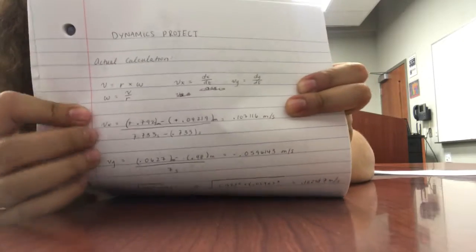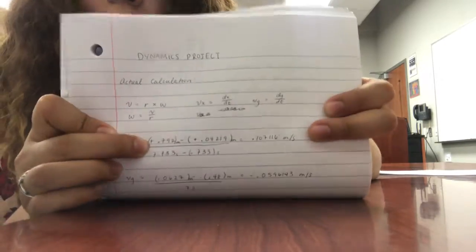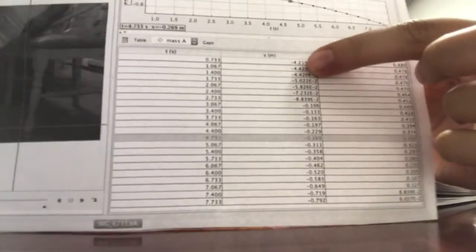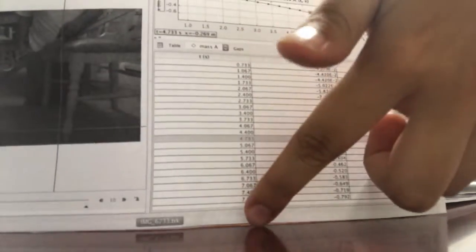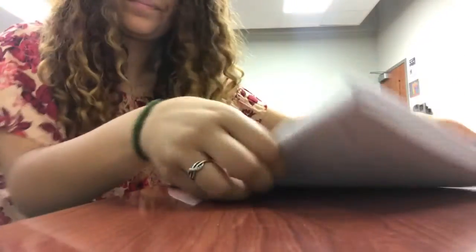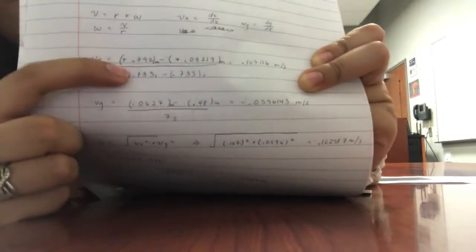To find vx, I used the final point for x, this one here, minus the initial point. As you can see, they're negative, but that's simply because the axis is in the opposite direction, but we'll regard those as positive. So final minus initial over time, final minus initial. And I did the same thing for y. So that's these calculations here.